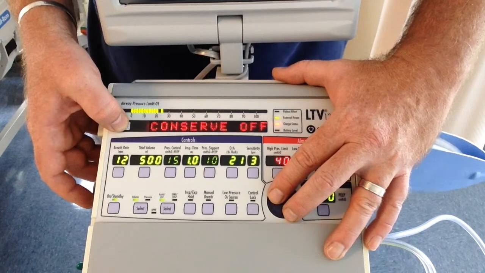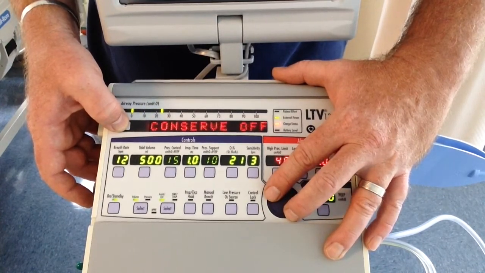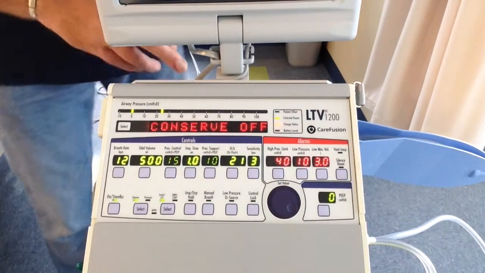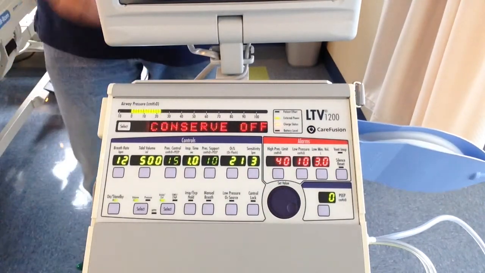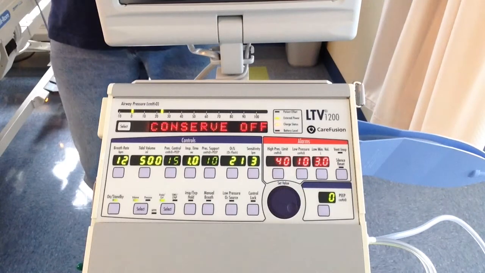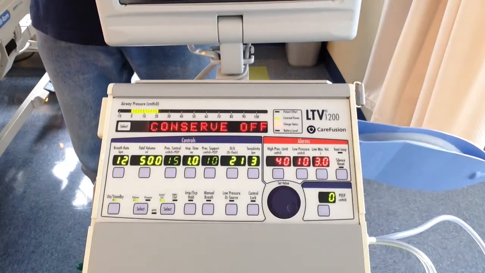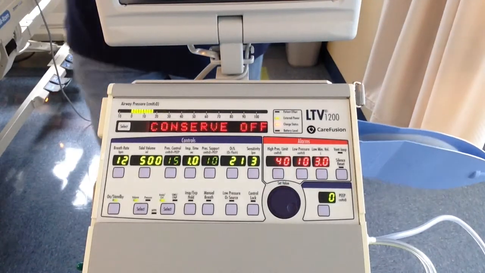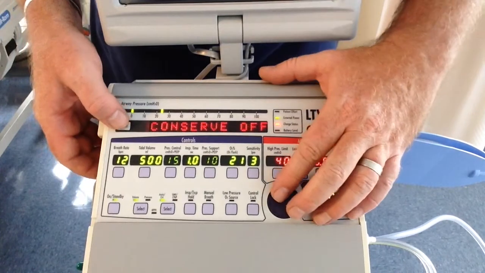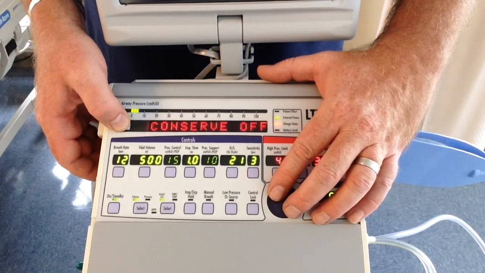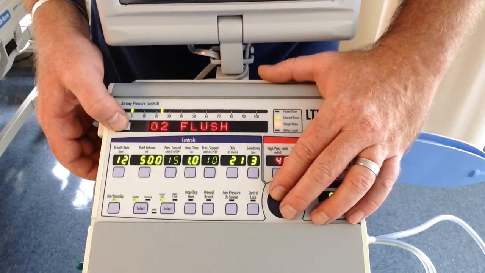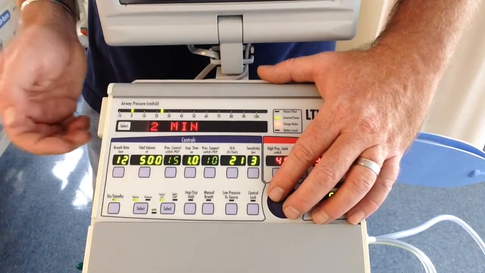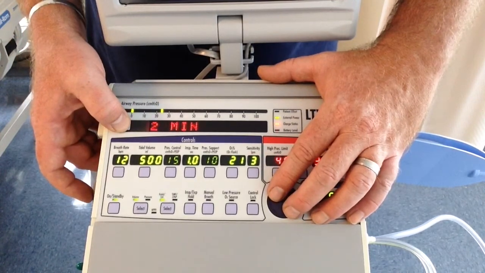O2 conservation, off or on. What this means is if you turn off the O2 conservation, it turns off the continuous flow through the circuit. The only time that you need to really do that is if you're limited on oxygen, long transport, running tanks, and there's a risk that you'd really run out, and you want to turn the conservation on. Otherwise, coming out of the walls, we have plenty of oxygen. O2 flush is a 3-minute flush. That's way too long. This is when you hit the O2 flush for suctioning, and I'll show you how to do that.